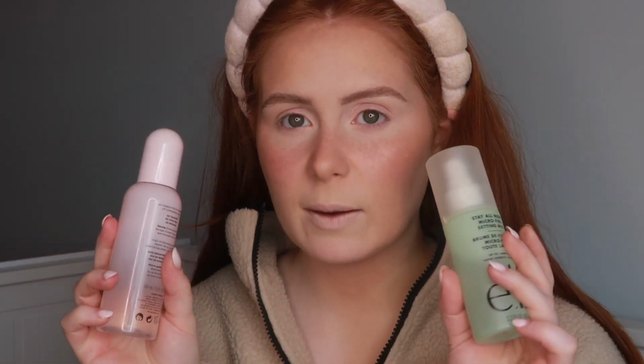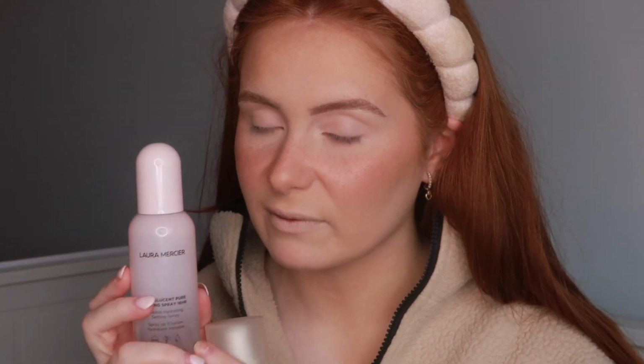So now it is time to move on to setting spray. For setting sprays, you have one type, which is just a sprayer. It sprays. One can be a continuous mist, or another you can spray multiple times. But these two are my favorite. Now I have a downfall of this, but we'll get to that in a minute. But at the moment, this one's my favorite.